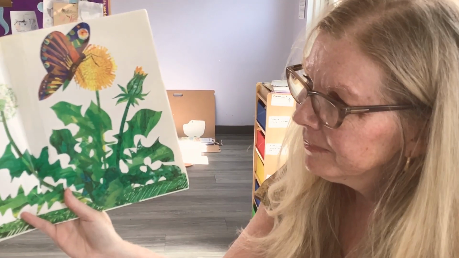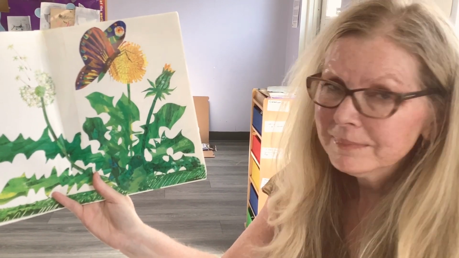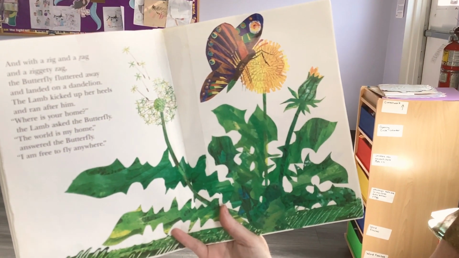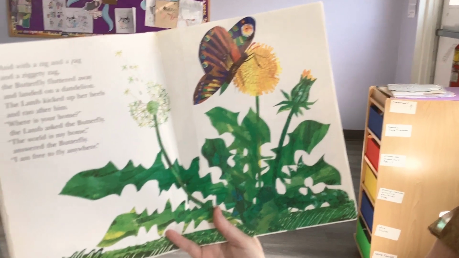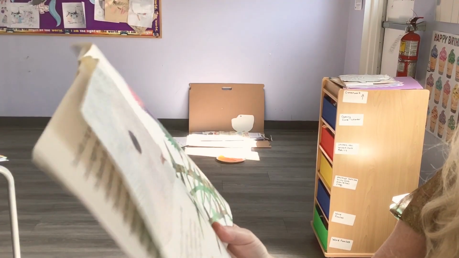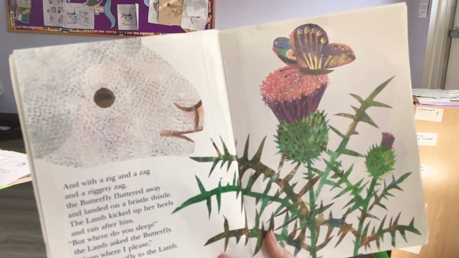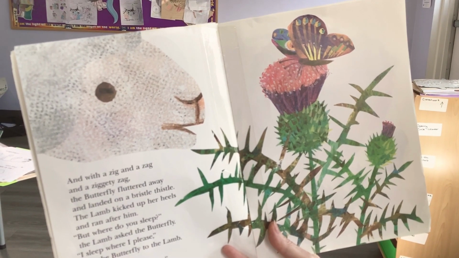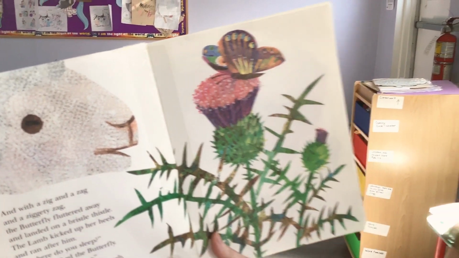The lamb kicked up her heels and ran after him. "Where is your home?" the lamb asked the butterfly. "The world is my home," answered the butterfly. "I am free to fly anywhere." And with a zig and a zag and a ziggity-zag, the butterfly fluttered away and landed on a bristle thistle.